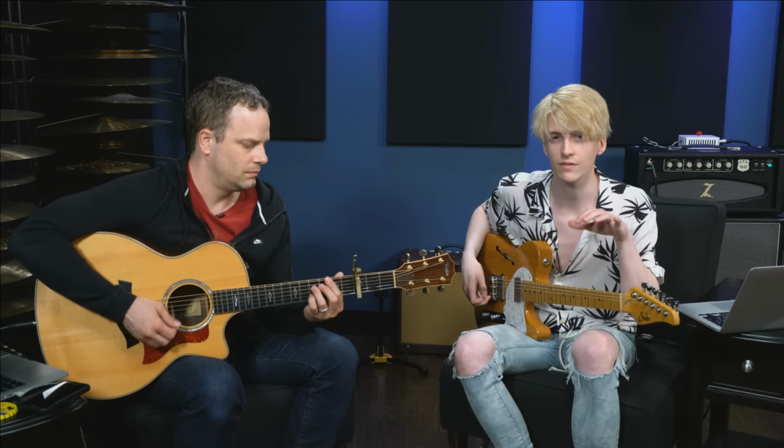With walk-ups and walk-downs, especially in the key of G major and the key of C major, it's super easy because you have access to, so if I'm in G, so G, D, C, E minor, I have all those, so I'm just going 0, 2, 3, and then 0, 2, 3 on the next string. All those are available, so I can use all of those notes while I'm changing between chords.